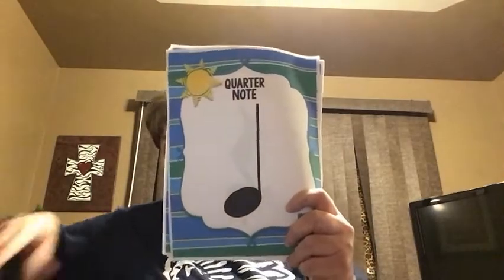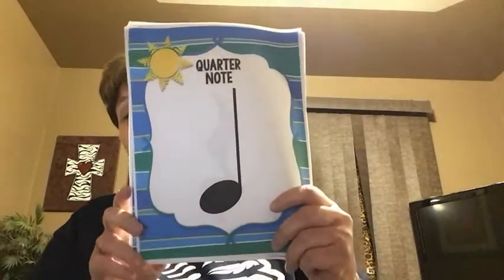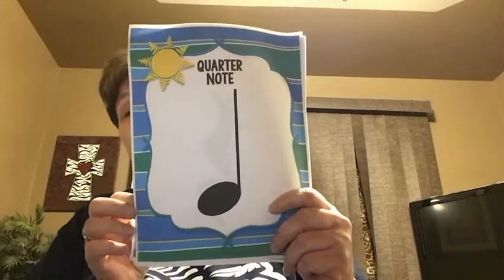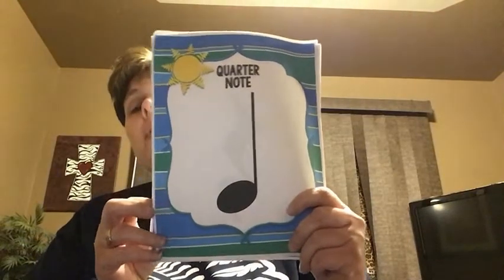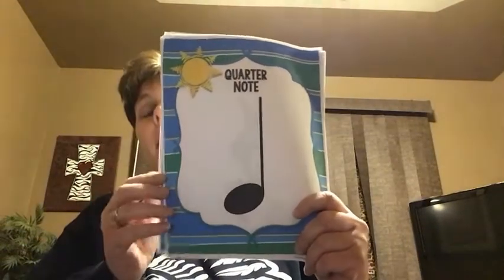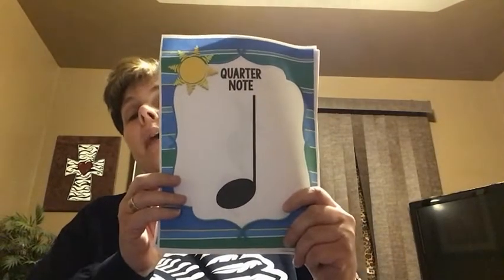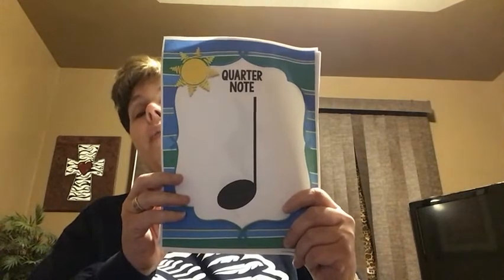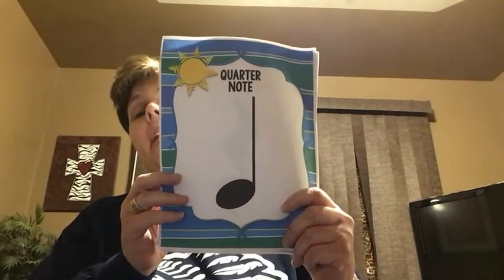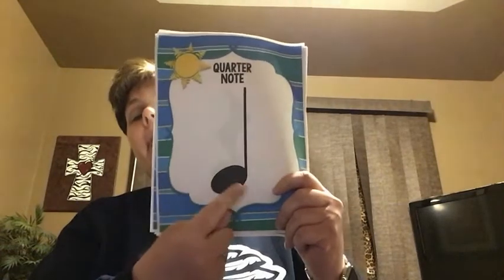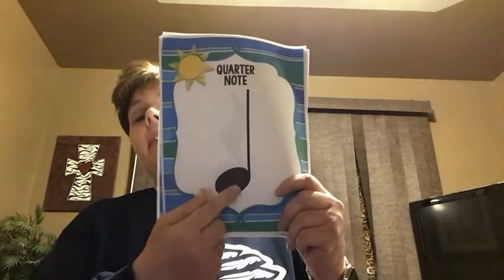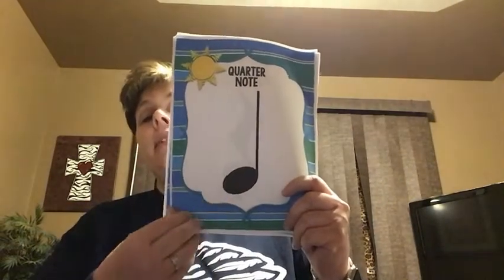Our next note, as we go down the list, is the quarter note. This is the taw. A lot of times we use taw when we say this. A quarter note gets 1 beat. Okay? So every time you see that, that's 1 beat. When we were talking about time signature and we said that the bottom note was the 4 and that it represented the quarter note, that's this note right here. This is the note that gets 1 beat.